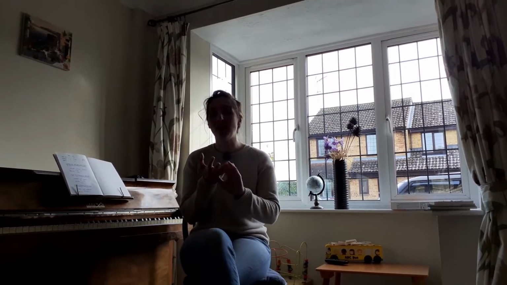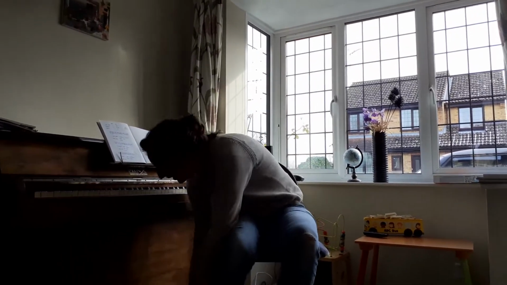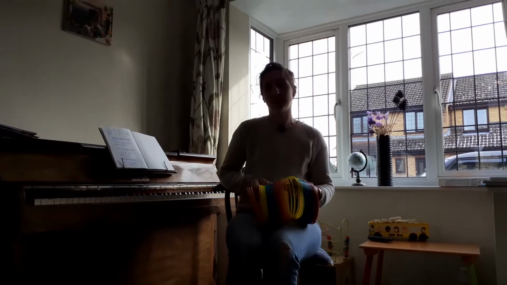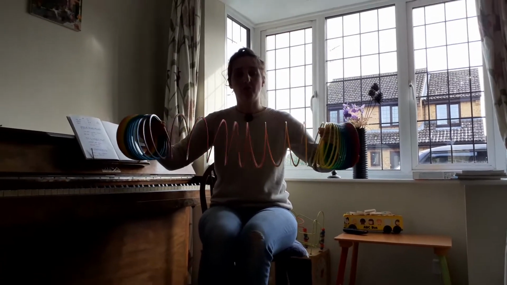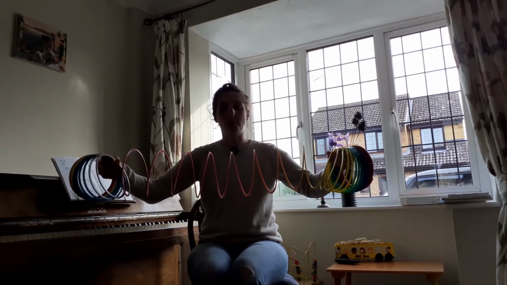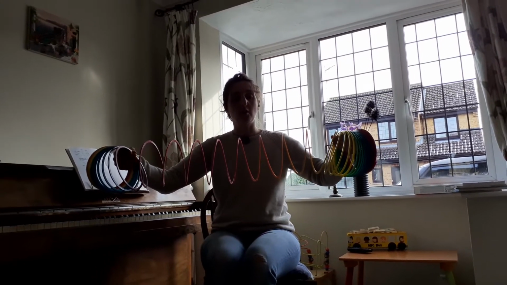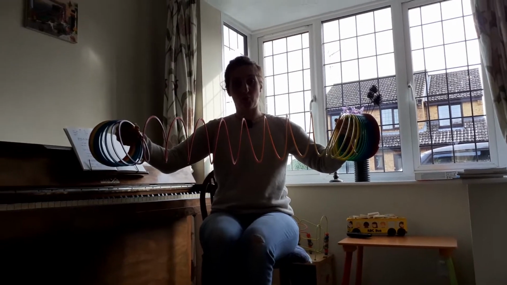The next thing you need to know is the wavelength, so how long the wave is. If I just grab my little slinky here, remember a wavelength is from peak to peak, so the top of a wave to the next one.